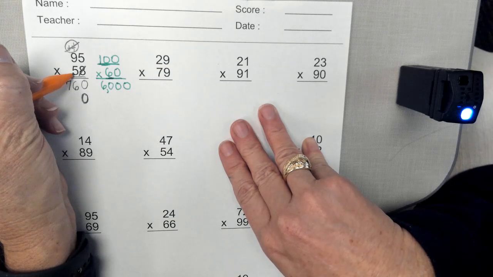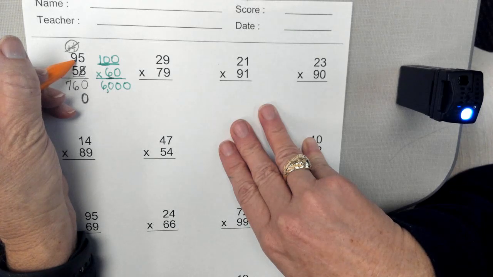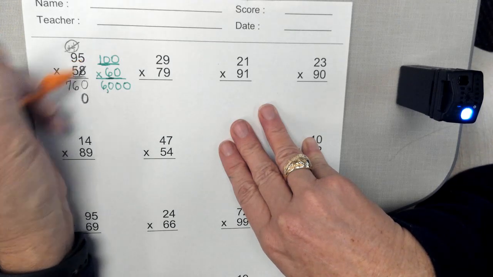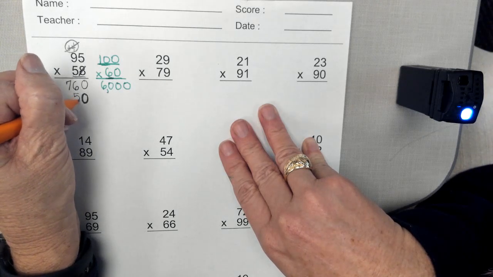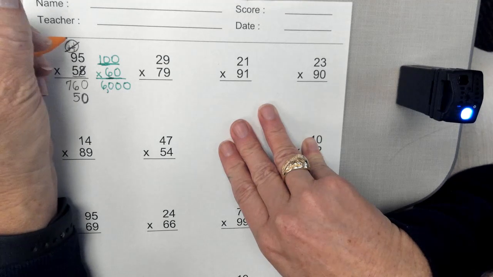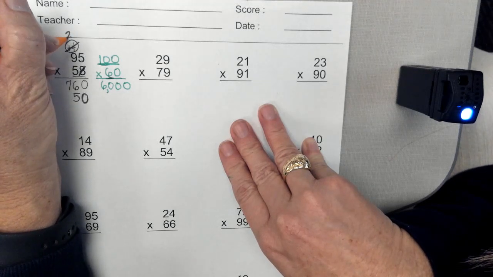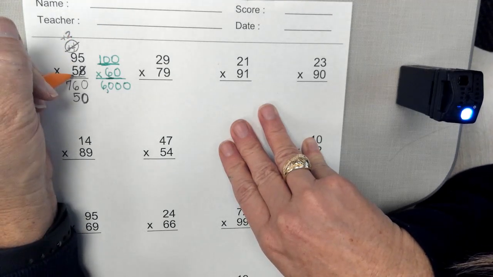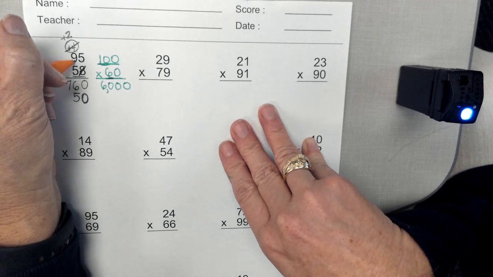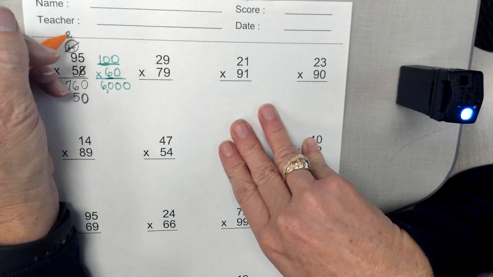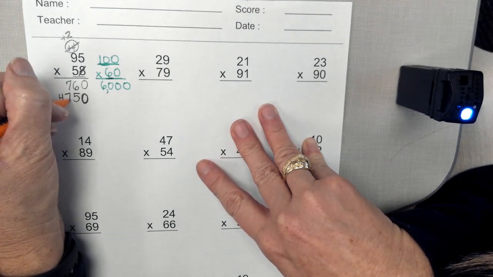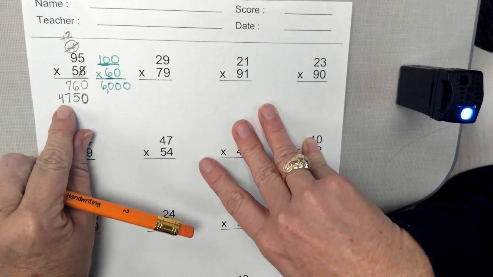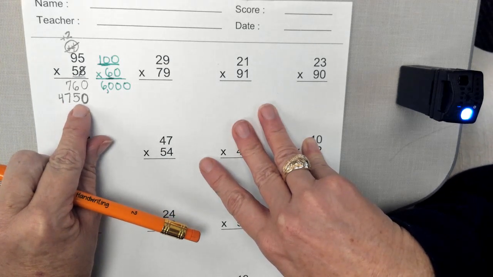And then we're going to multiply 5 times 5 and then 5 times 9. Let's start. 5 times 5 is 25. So just like before, we write the 5 because it's in the ones place. We carry the 2 to the very next digit. We're going to multiply 5 times 9 and get 45. And then we have to add in these two numbers to get 47. My second partial product is 4,750.